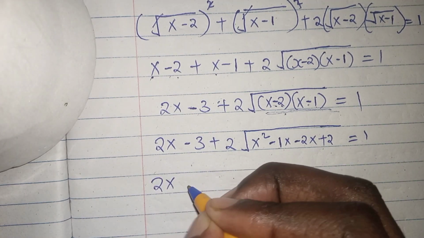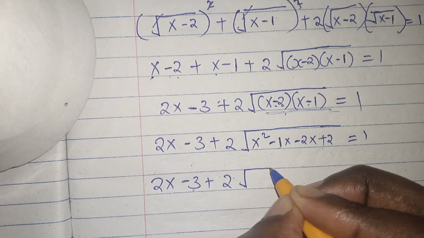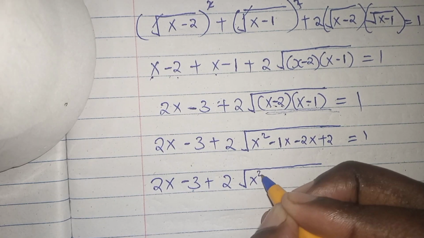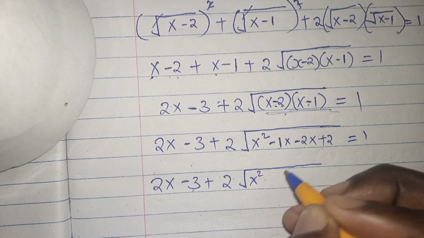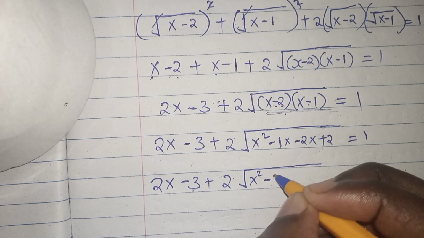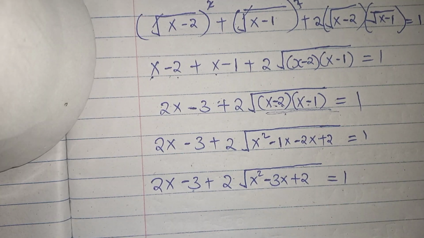So 2x minus 3 plus 2 square root of x squared, then minus 1x minus 2x gives us -3x, plus 2 is equal to 1.